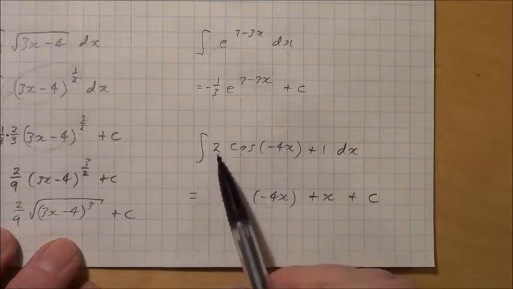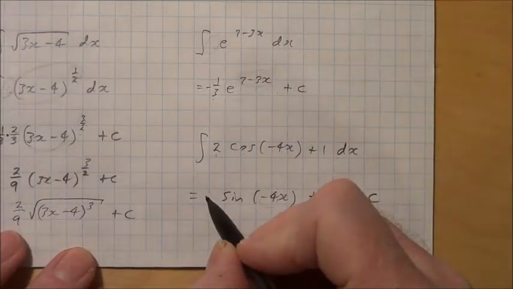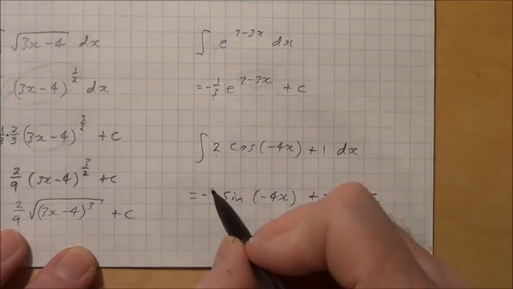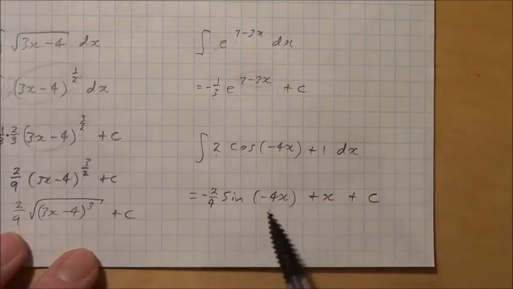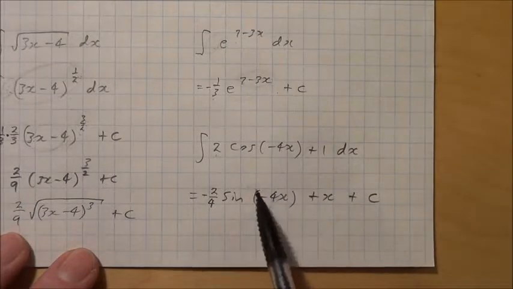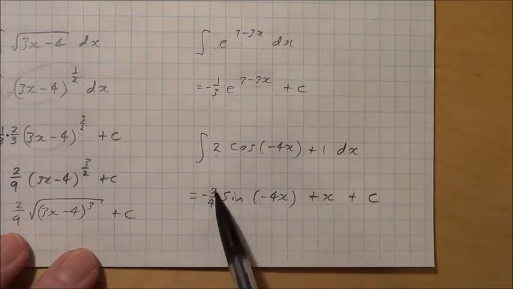But it's not negative 4, it's actually positive 2. So in order to counteract that, I would multiply the front here by, I can say negative 2 over 4, which I'll simplify in a second. So when I check this, negative 4 times negative 2 over 4, the 4's cancel, the negatives become positive, and you're left with a 2.